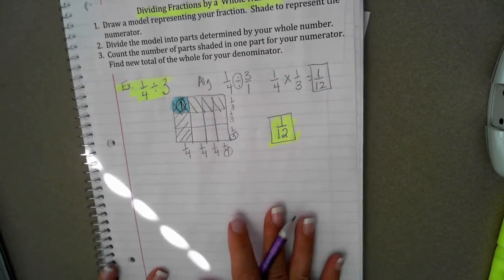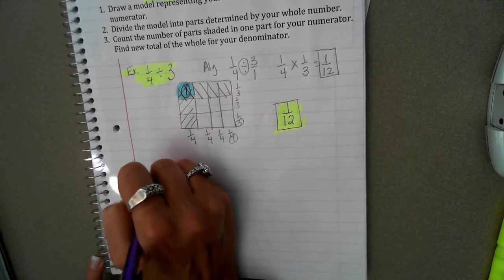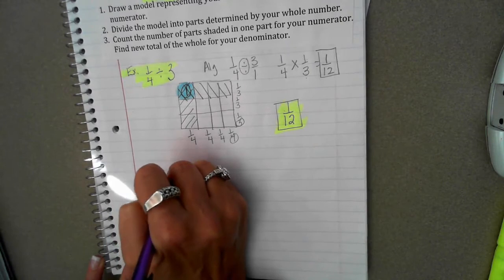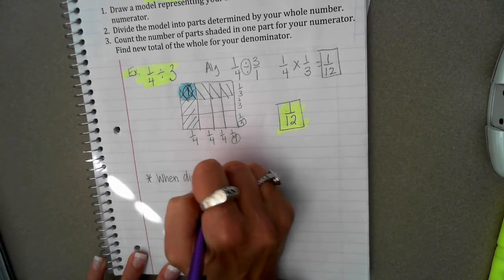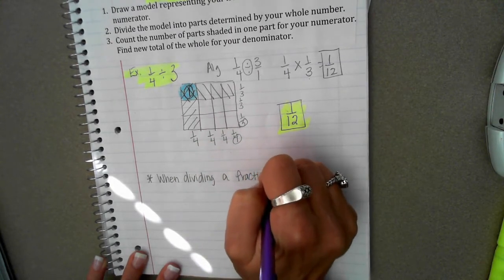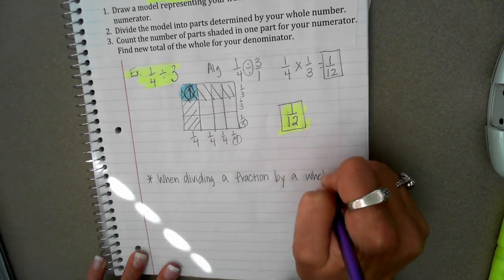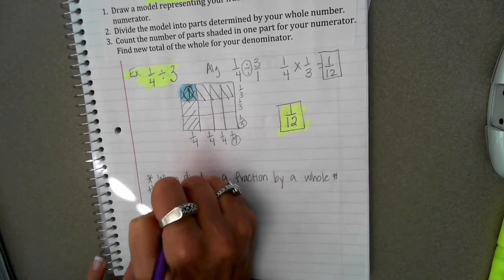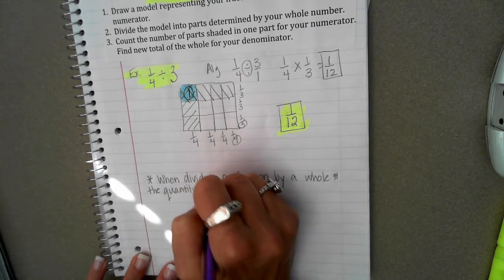And the reason you have to know that once again is because of 6.3b. When dividing a fraction by a whole, the quantity will decrease.